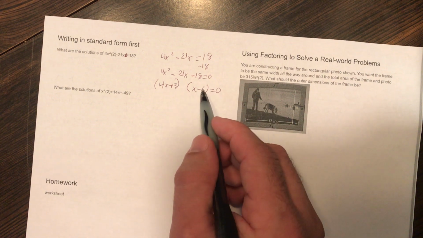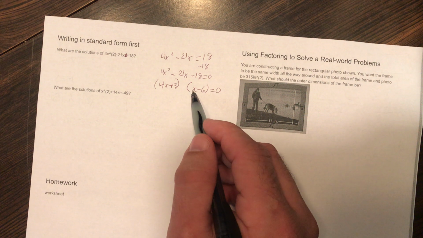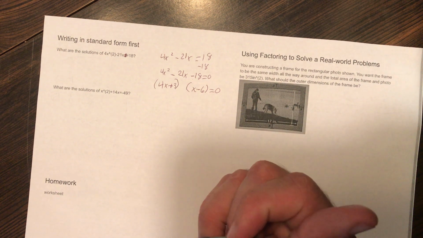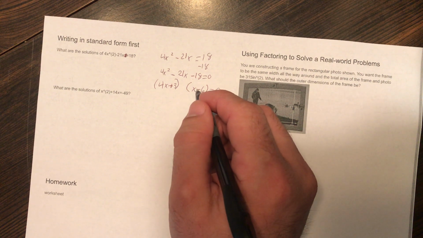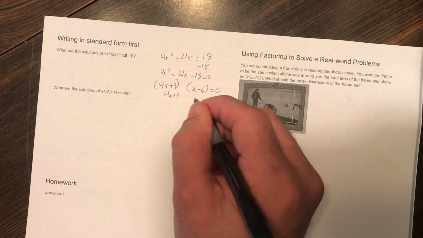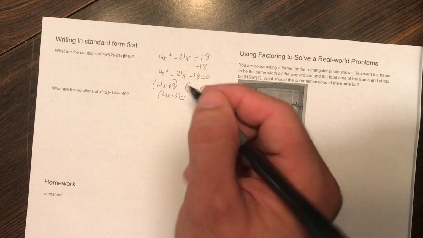Okay, so I'm going to get negative 24, and then I'm going to get plus 3x, which then is going to get me negative 21x. You can do that step out if you need to, but I know I am correct. So now I factored it. Now I set each one equal to 0, just like we did before. Equals 0.